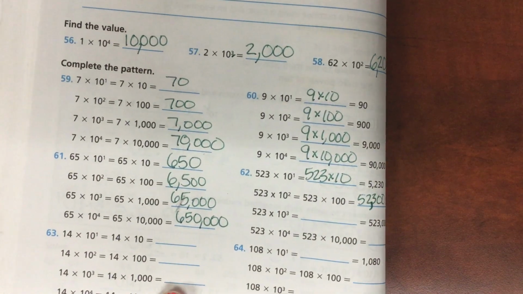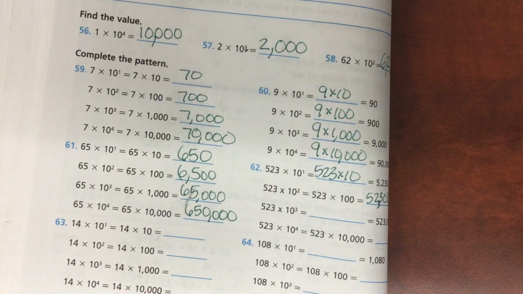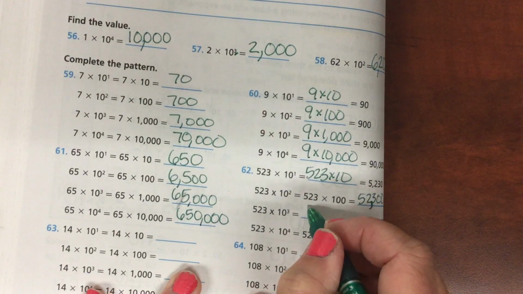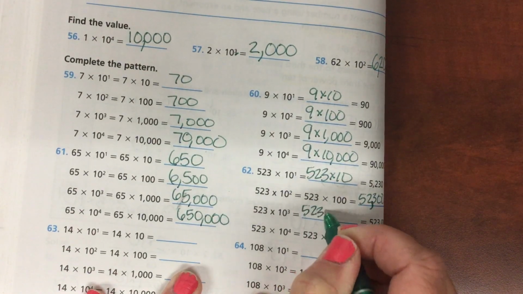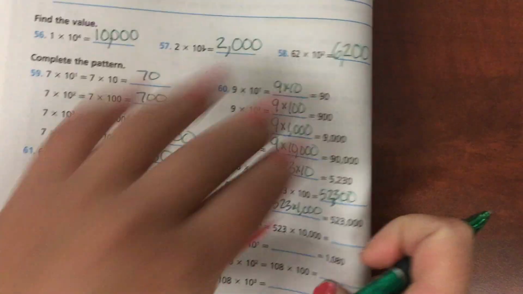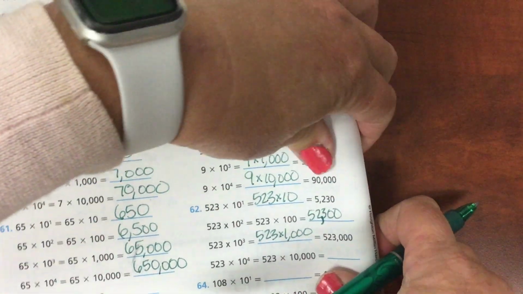Please make sure you're putting your commas in your answers in the correct spots.